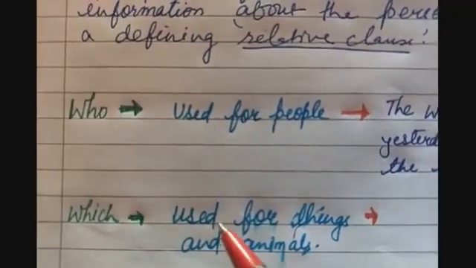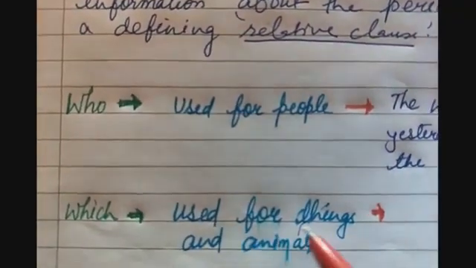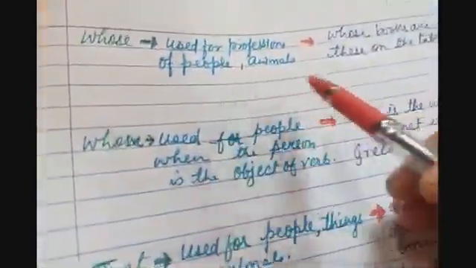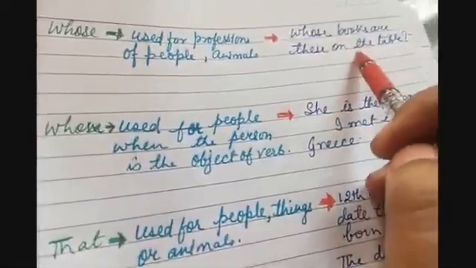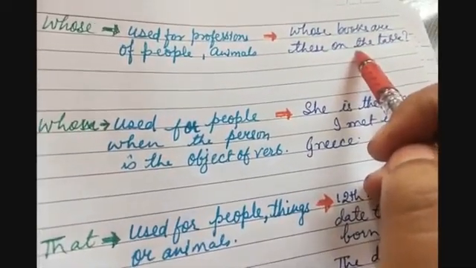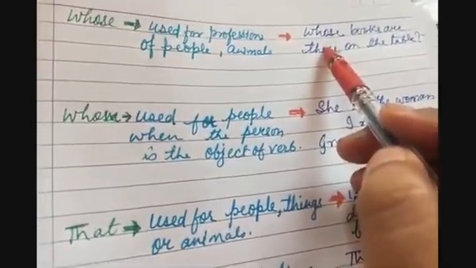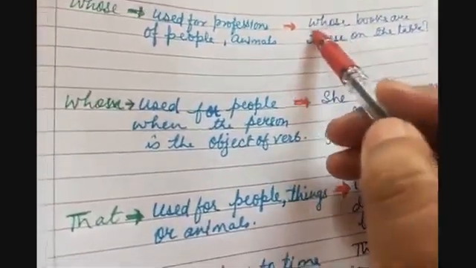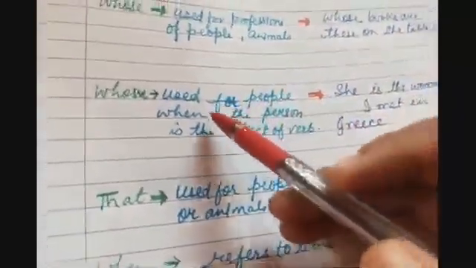Which is used for things and animals. Whose is used for people and animals. Whose books are these on the table? Okay. Whose keys are lying on the cabinet, like that. So, whose is relating.